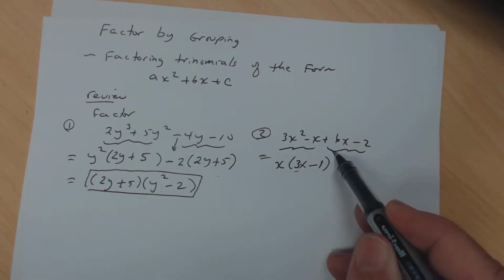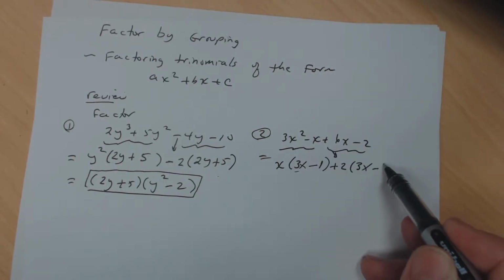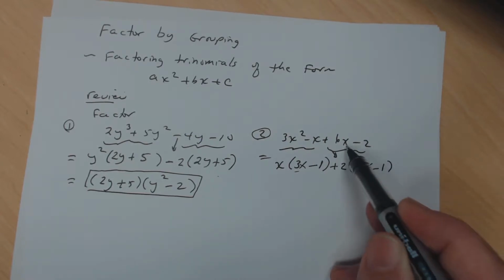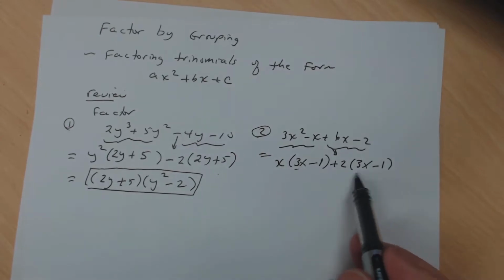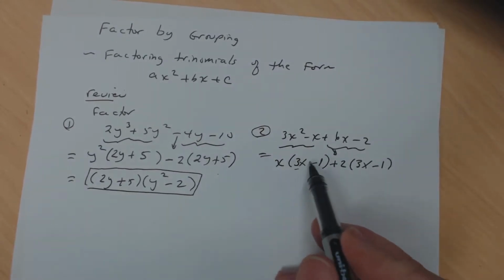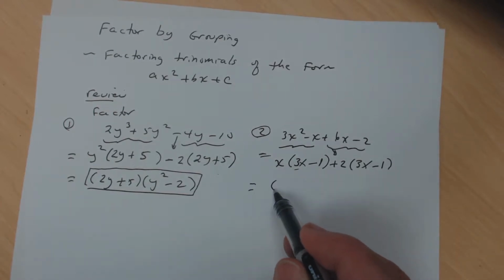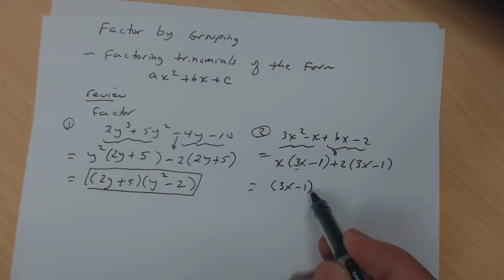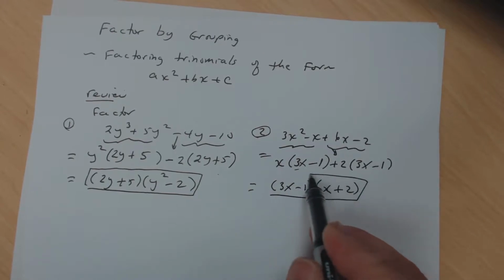Over here, I'm going to factor out a positive 2, and I'm left with 3x minus 1 again. So 2 times 3x is 6x. 2 times a negative 1 is a negative 2. And then from these two groups, see they have a 3x minus 1 as a common factor. So we take out the 3x minus 1, and I'm left with x plus 2. All right, so that's the answer to that one.